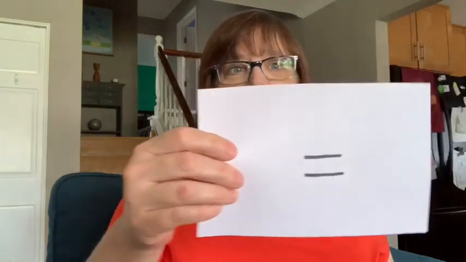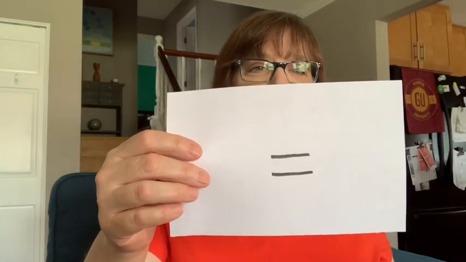Okay, now who remembers what this symbol means? It looks like an 11 going this way, doesn't it? But we want it this way. Does anybody remember what that's called? That's right, it's the equal sign. Whatever's on this side of the equal sign is the same as what's on this side of the equal sign. Okay, very good.